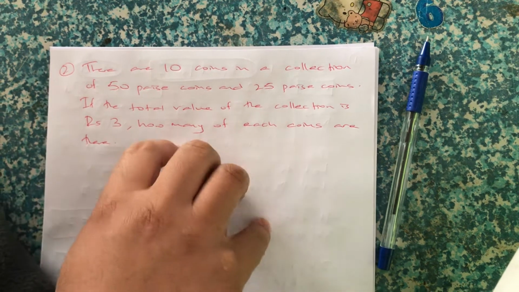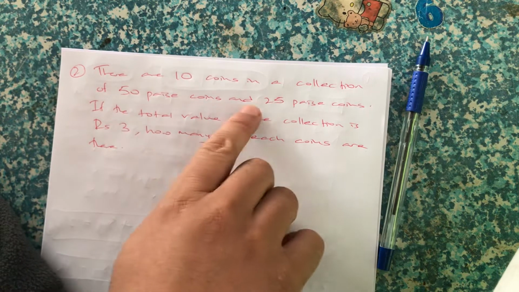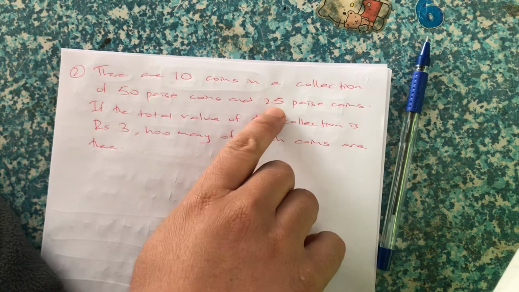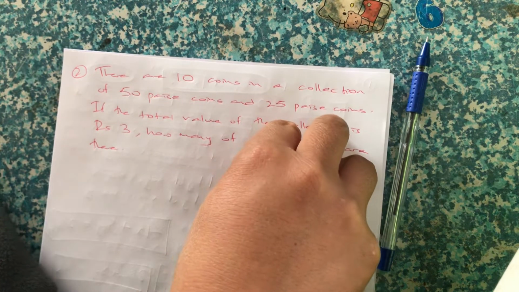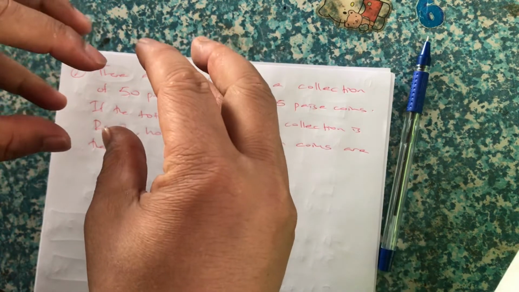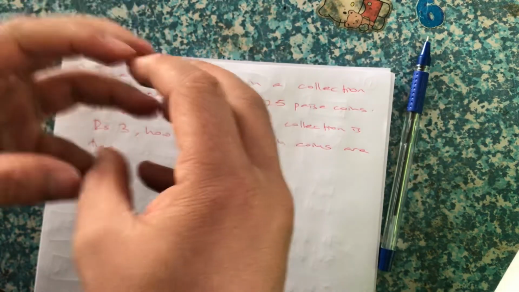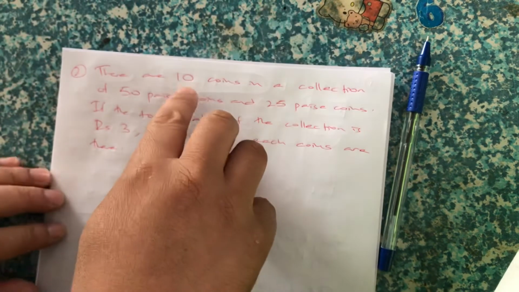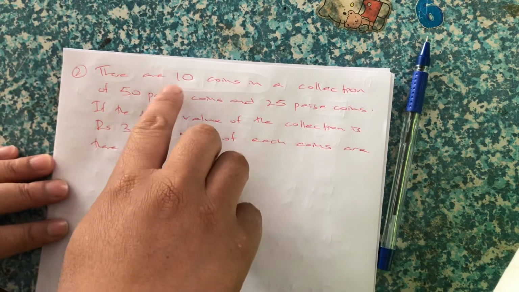Okay, for example, let's say this one. There are 10 coins in a collection of 50 paise coins and 25 paise coins. Now what does it mean? It means I have 50 paise coins and I have 25 paise coins. So together, how many coins in total? If I put the 50 paise coins and the 25 paise coins together, we have a total of 10 coins. So mixture means when I put it together and mix it up, we have a total of 10 coins.